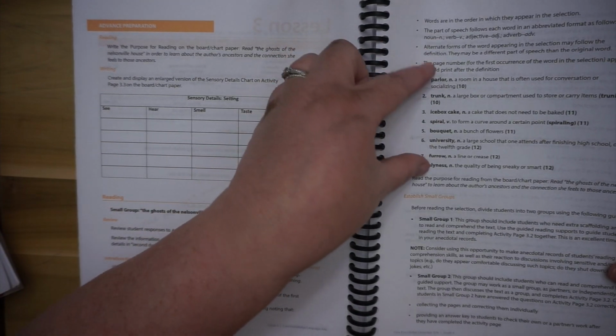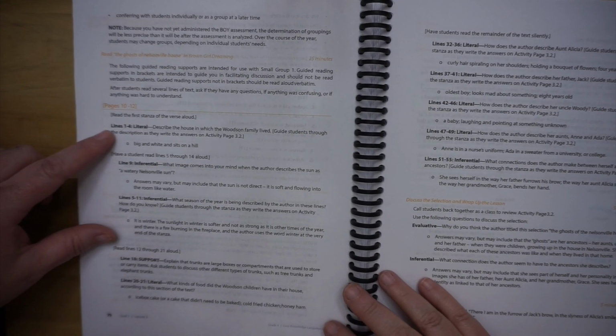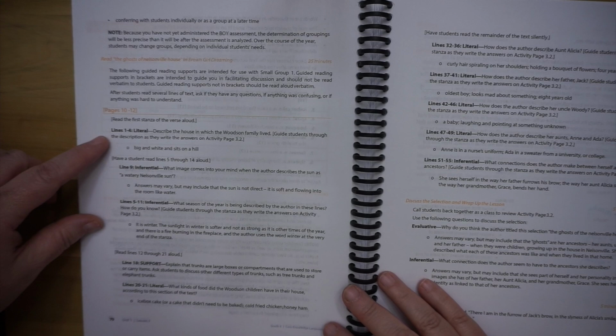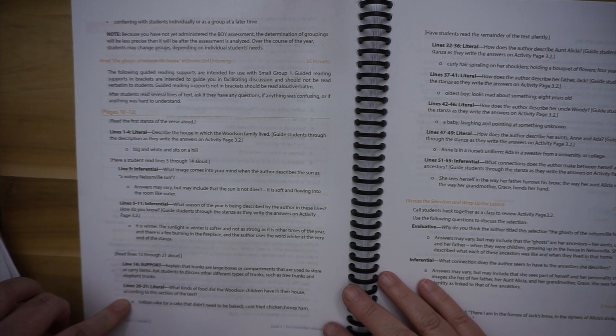So for this one, what we would have done is read the vocabulary together, and then we would have started here. We would have read the poem out loud, and then I would go through these questions and we would talk about them. It gives you lots of literal questions to ask. Describe the house in which the Woodson family lived. It tells you to guide students through the description as they write down answers.